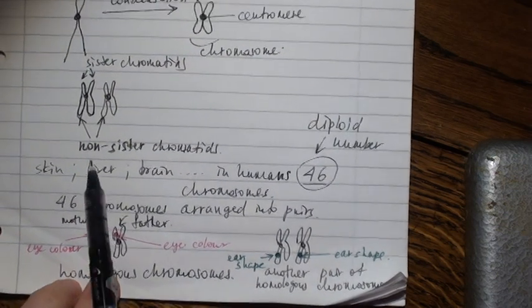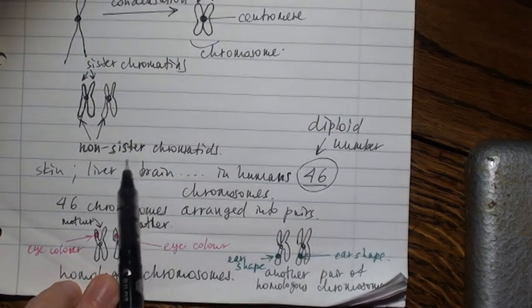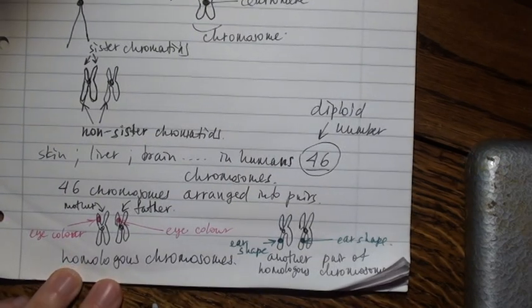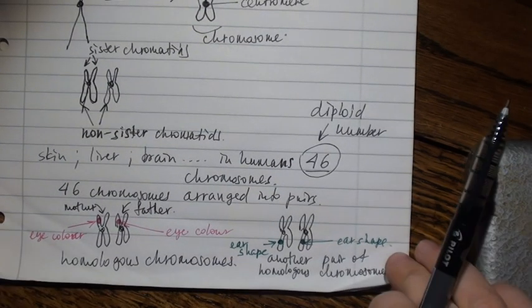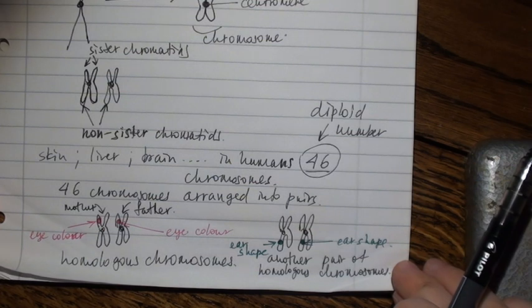I think the same guy who came up with non-sister chromatids was given the job of coming up with a name for non-homologous chromosomes. So it's not a particularly inventive name, but it describes what it needs to describe nevertheless. So let me just write it down. I'll go on to the next page here.